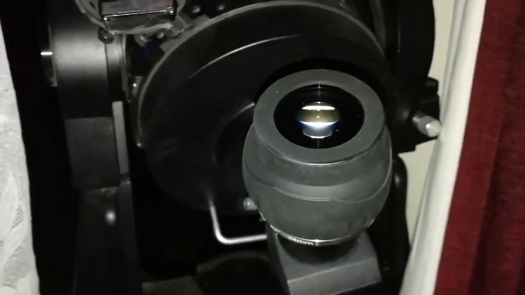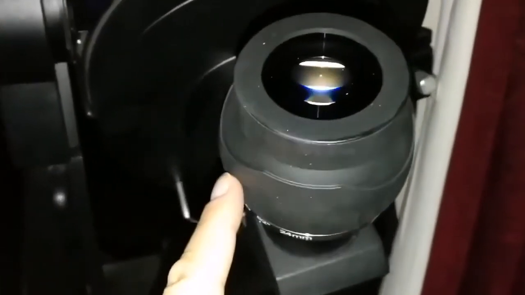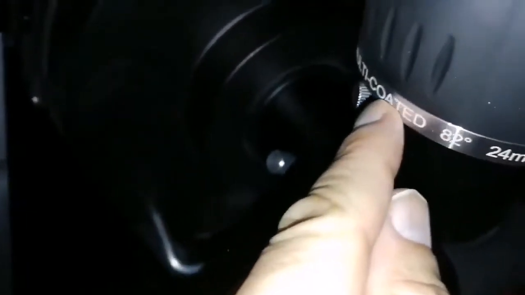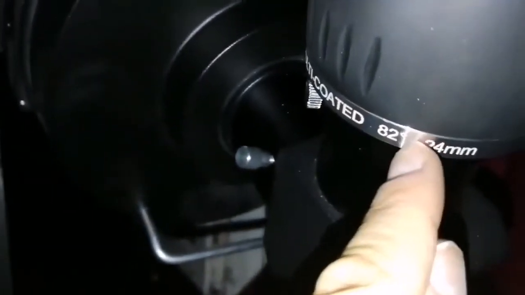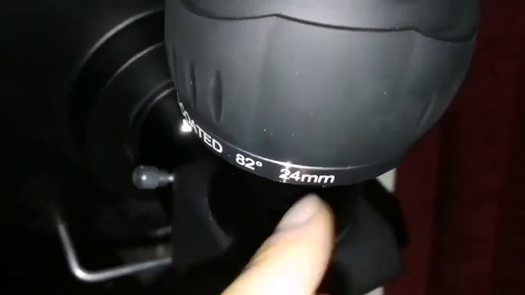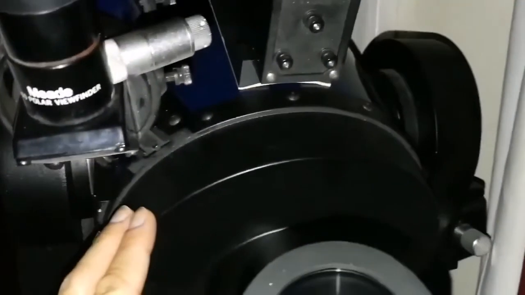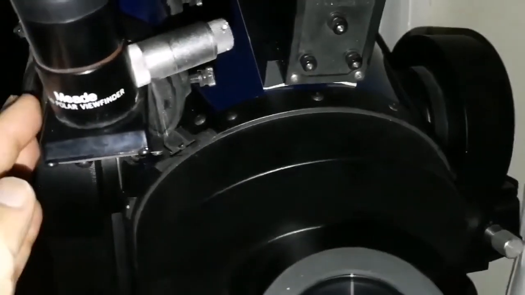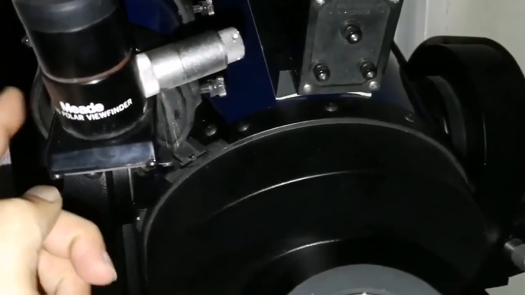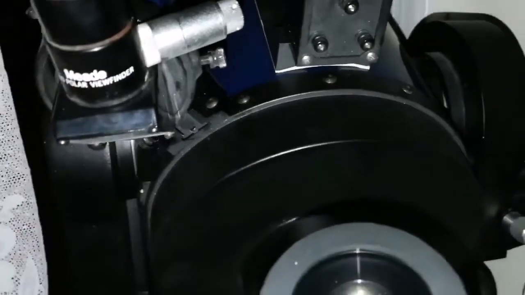Okay, I've now used the hydrogen beta filter on this Max Vision 82 degrees 24 millimeter eyepiece, really good eyepiece quality, on a Meade LX200 classic 8-inch.